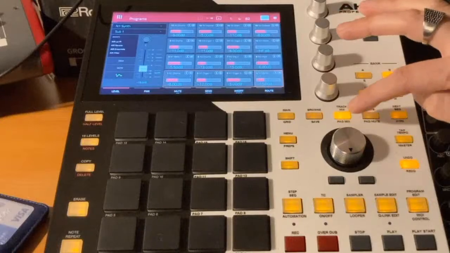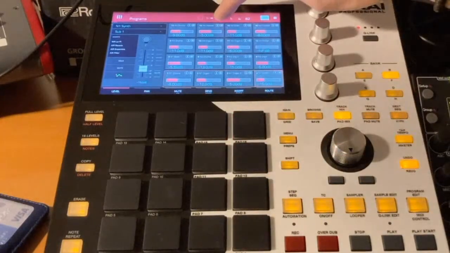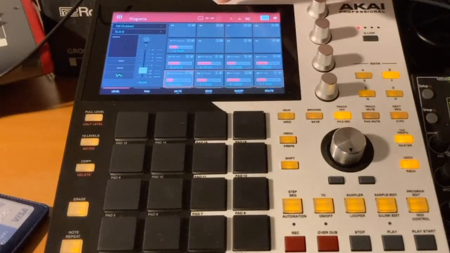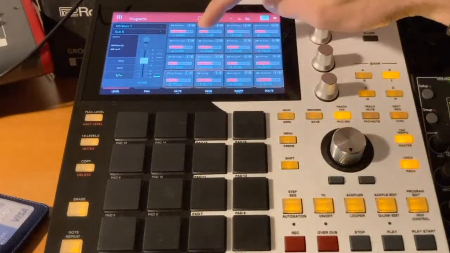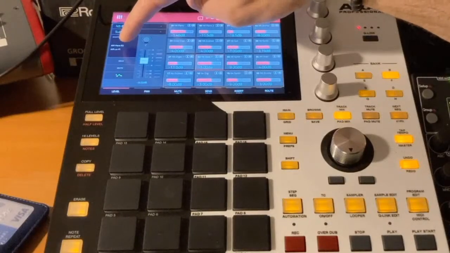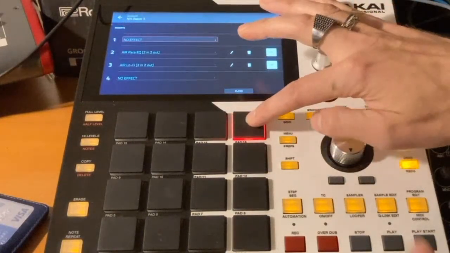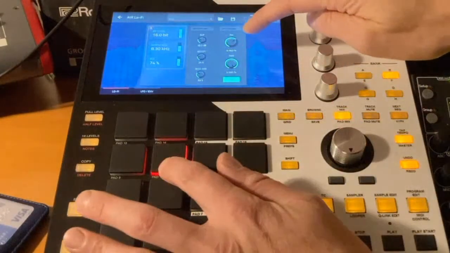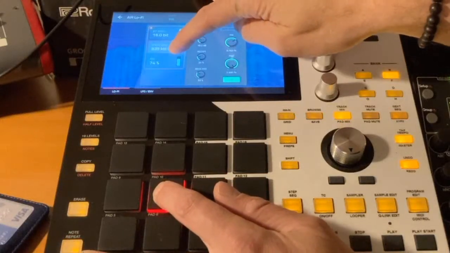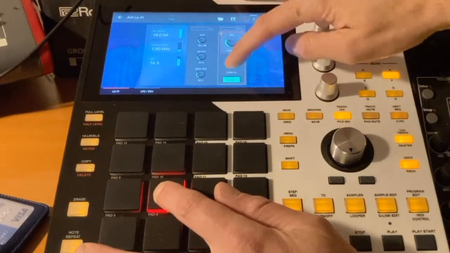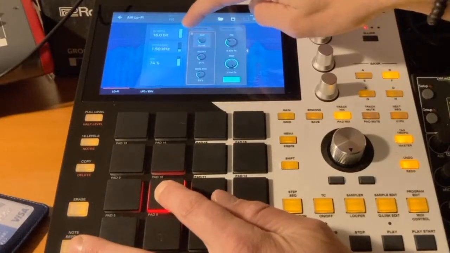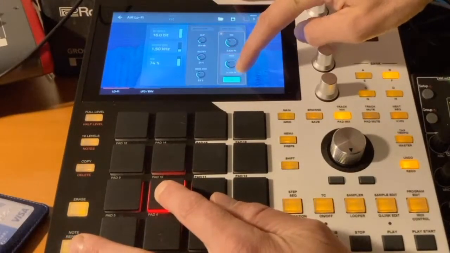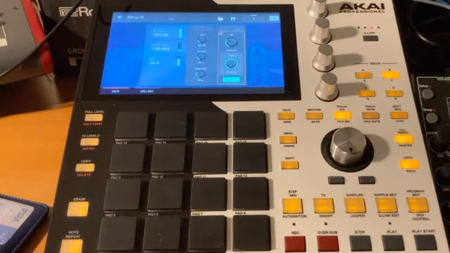Let's have a look at the track itself. You can see how many programs I've got in here. I'm using 41 different programs. That program is here. So yeah, it's got a parametric EQ and the air lo-fi on it. Brilliant effect, air lo-fi.